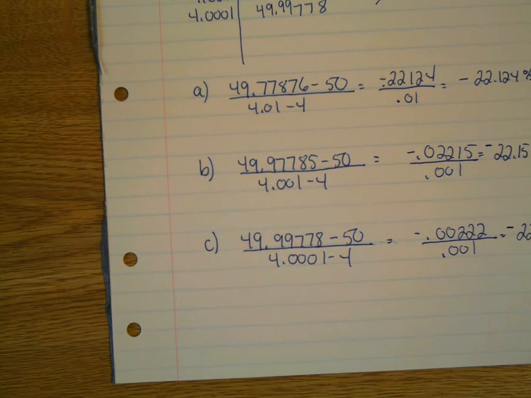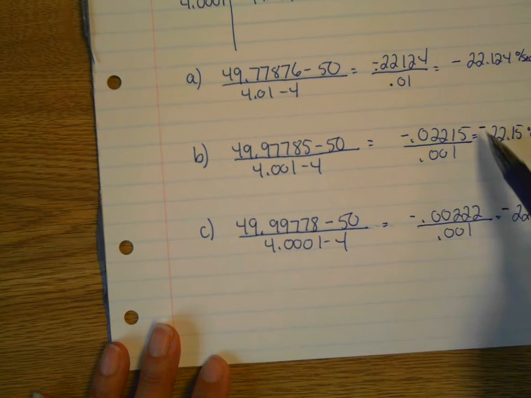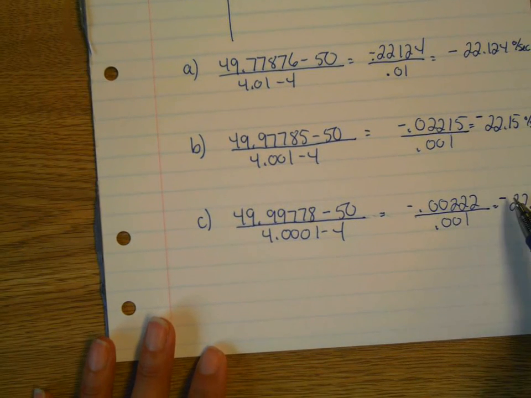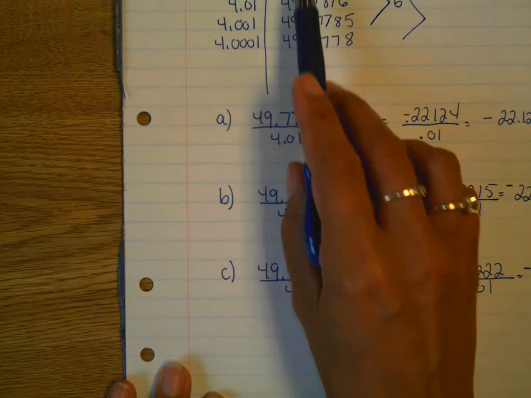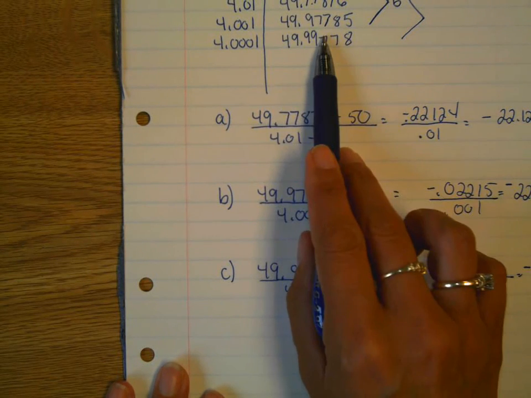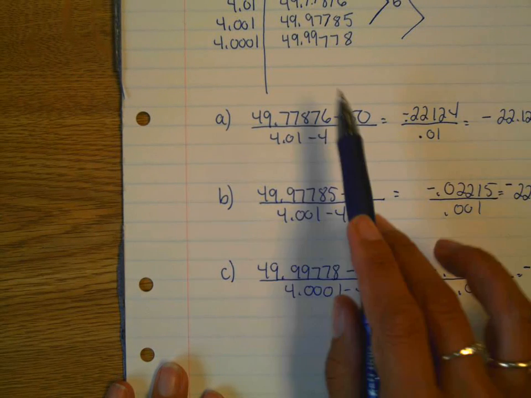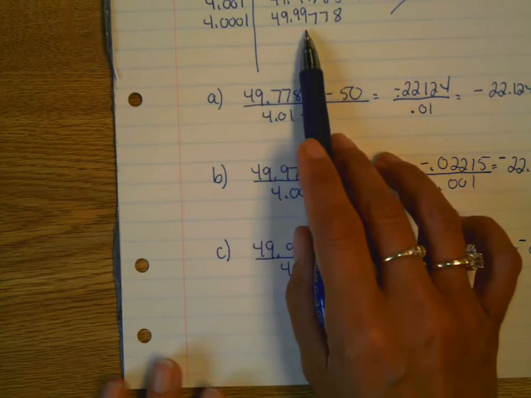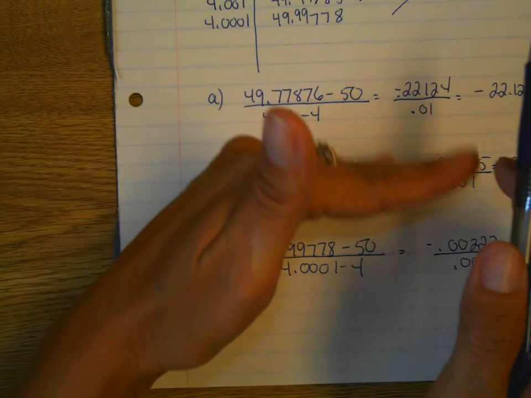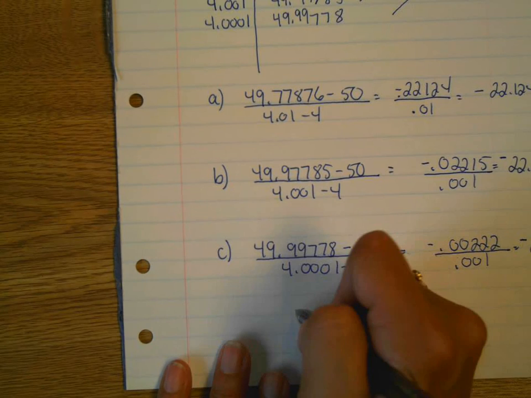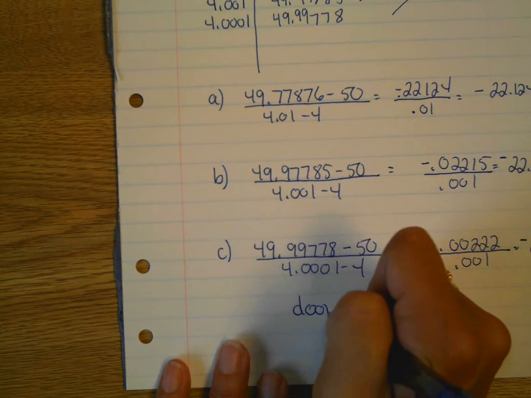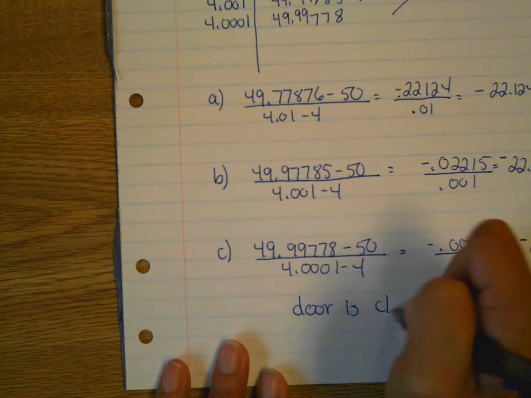rate of change. And because this is negative now, a negative rate of change means that our y value is decreasing. Negative decreasing, positive increasing. Well, if my degree is decreasing, that means my door is closing. So the door is closing.